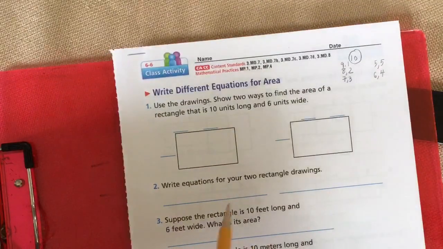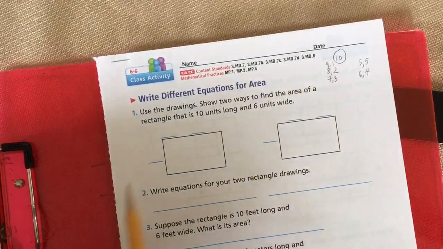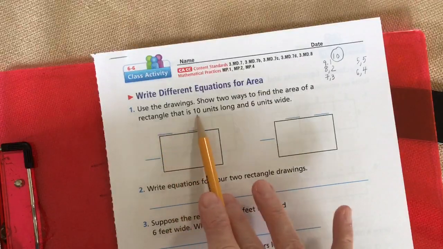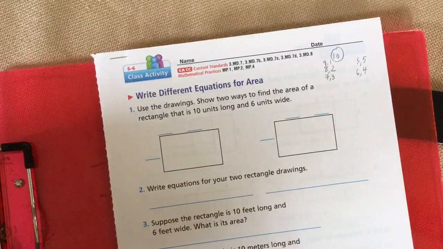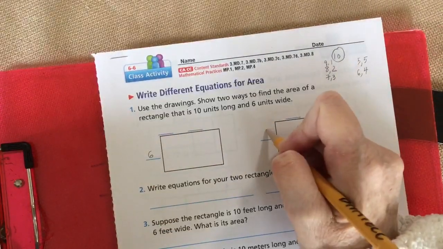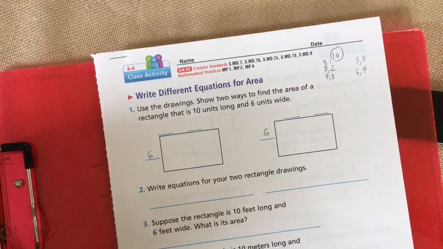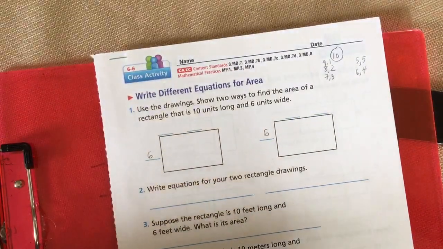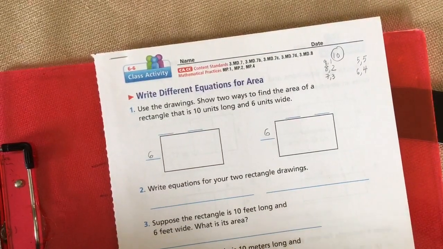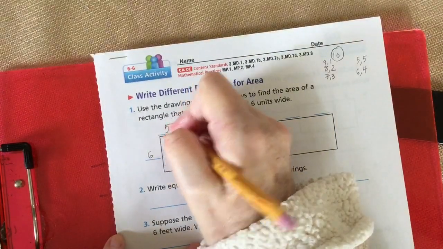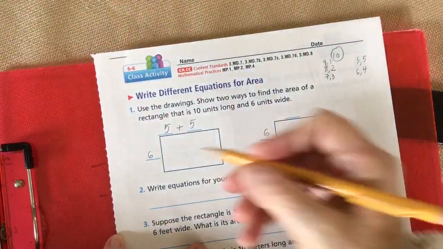Okay, so on this one, there's two different drawings here. They want you to show two ways to find the area of the rectangle that is 10 units long by 6 units wide. So this is 6 right here. So already 6 is not a very friendly number. And then we have 10 up here. This whole thing is 10, but we're breaking it into two smaller pieces. So if I had this, I would probably break the 10 into 5 and 5. That would be friendly. 5 plus 5 is 10, and that's friendlier.